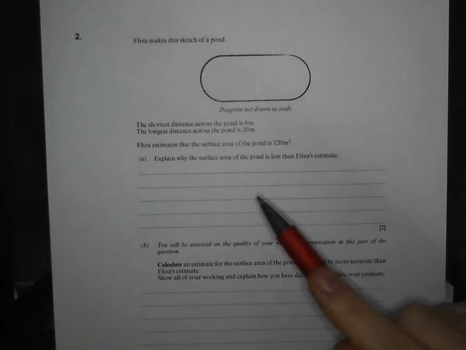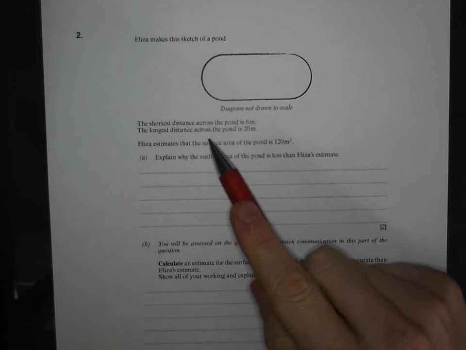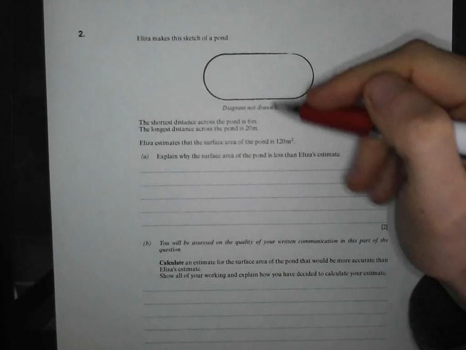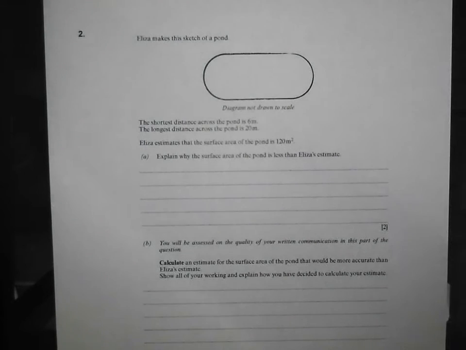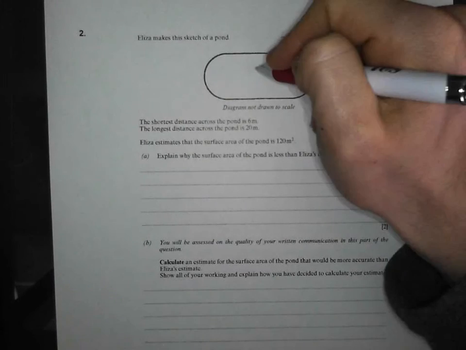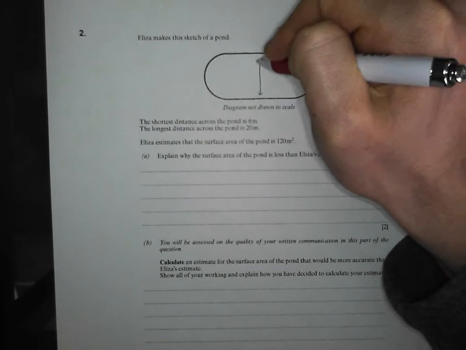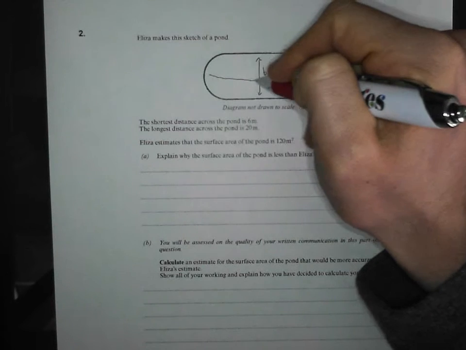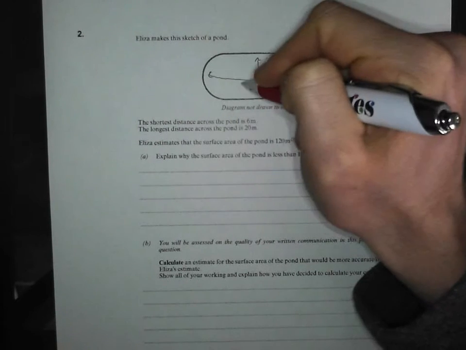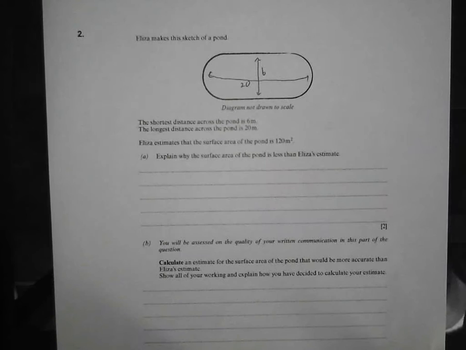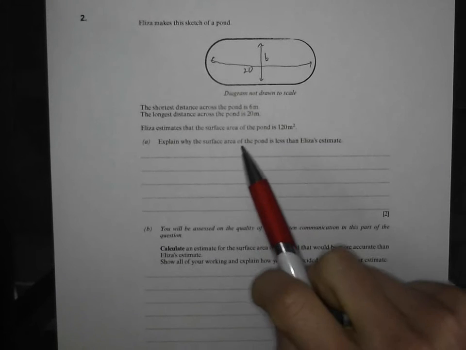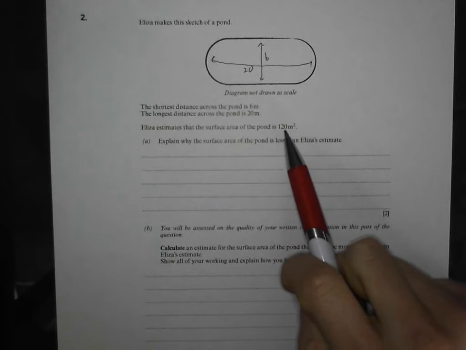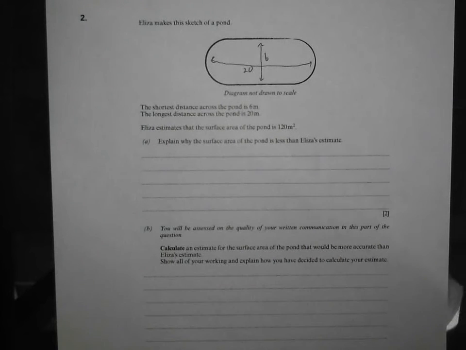Right, we've got Eliza here. She makes a sketch of a pond. The shortest distance across the pond is 6 metres and the longest distance across the pond is 20. So I'm going to mark on here that there is 6, and across the pond, all the way across, we're going to have 20. Okay, Eliza estimates that the surface area of the pond is 120. Explain why the surface area of the pond is actually less than Eliza's estimate.